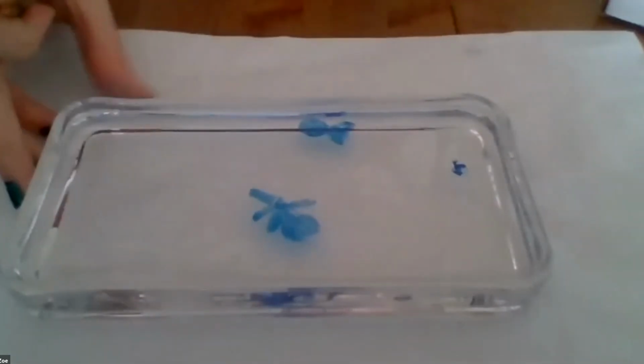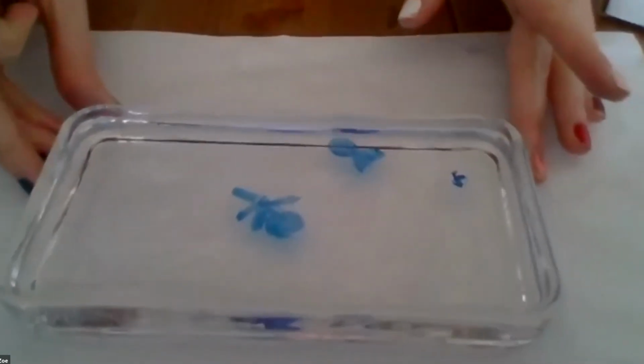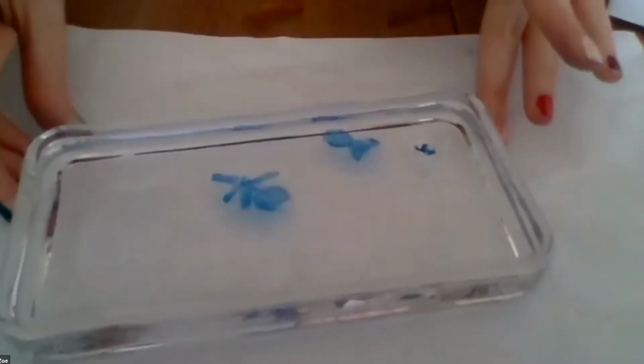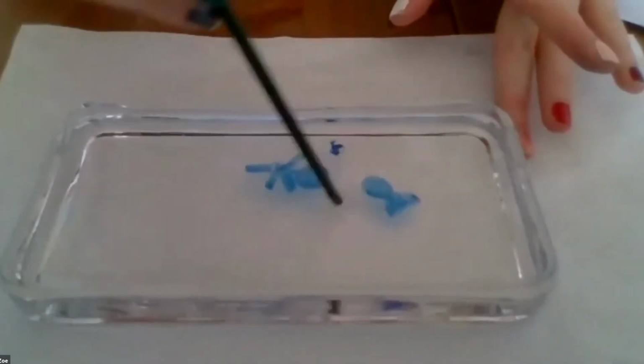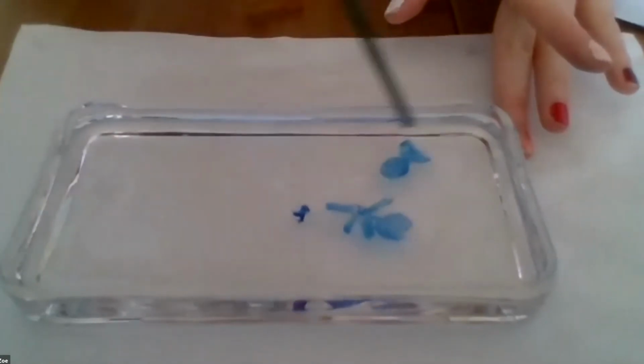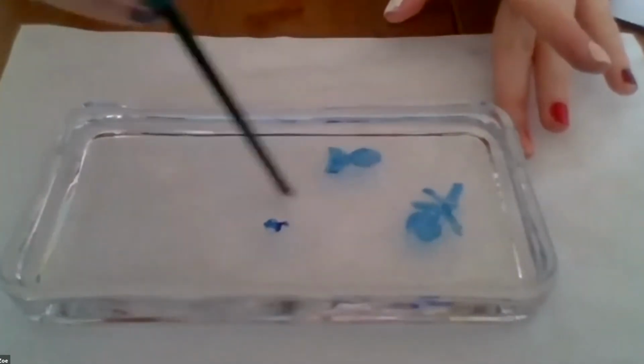All right. So if you would like to make your own floating drawings, this is pretty easy, right? All you need is a piece of glass, preferably something with edges to catch the water, and a dry erase marker.